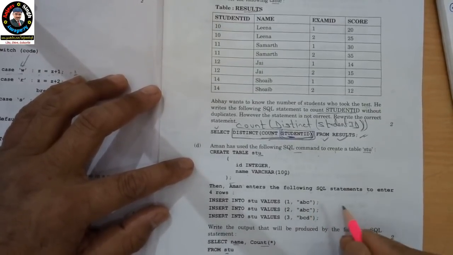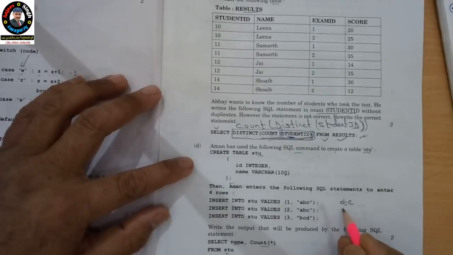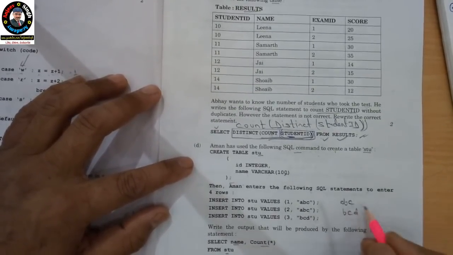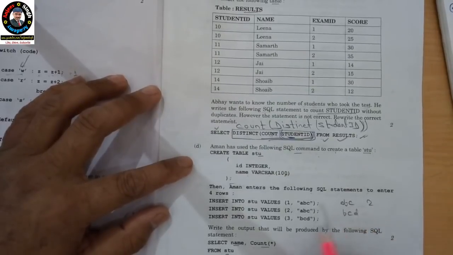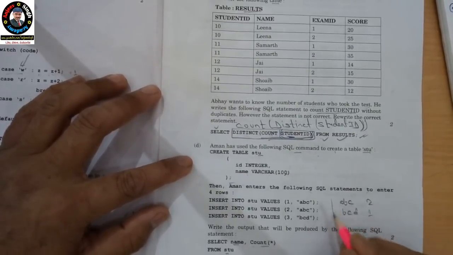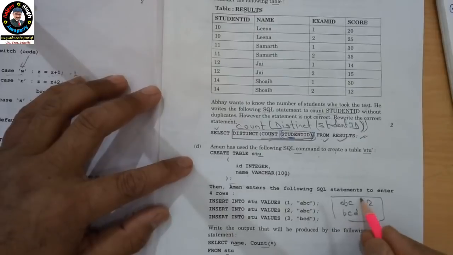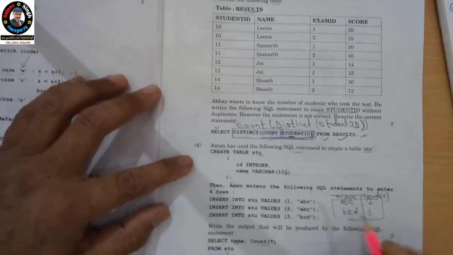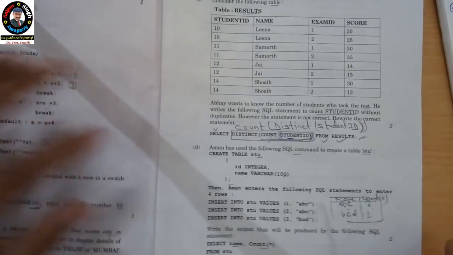There are 2 distinct names here, so they form groups. ABC is one group, how many groups are there? There are 2 groups. Then COUNT(*), how many rows are there in ABC? There are 2 rows, so 2. And for ABCD, how many rows are there? It is 1 only. So the output of this query is this: here it will print name and here it will print COUNT(*). So it is ABC 2 and ABCD 1. This is the output of this question.